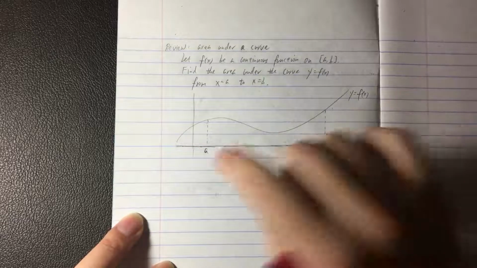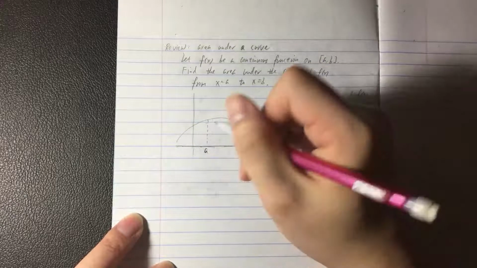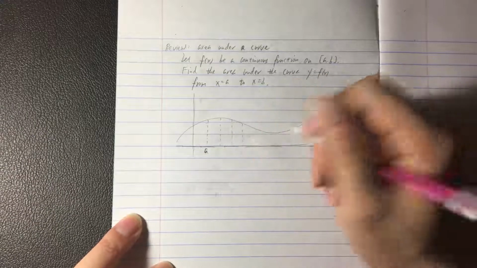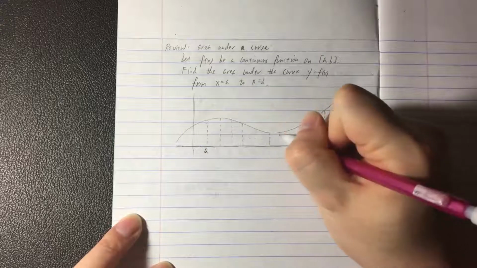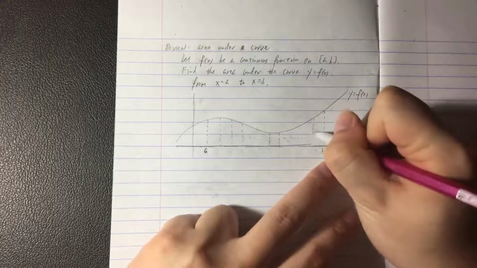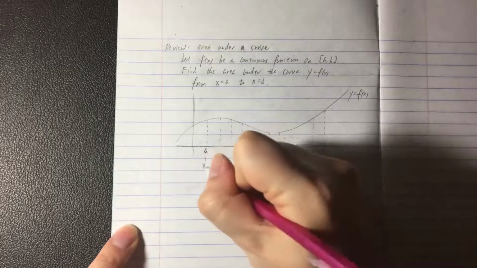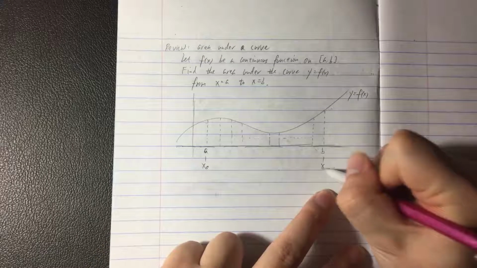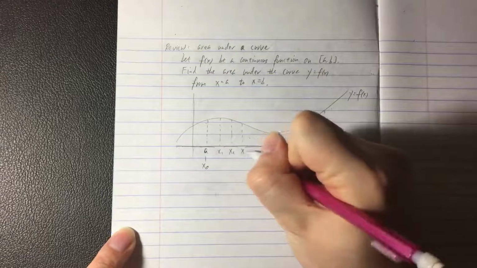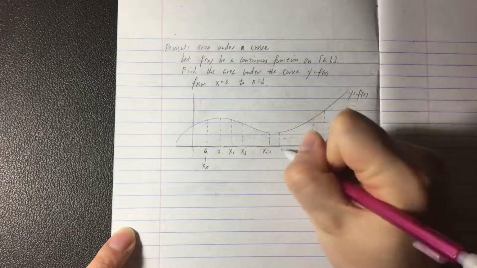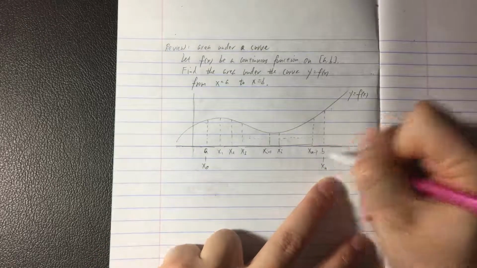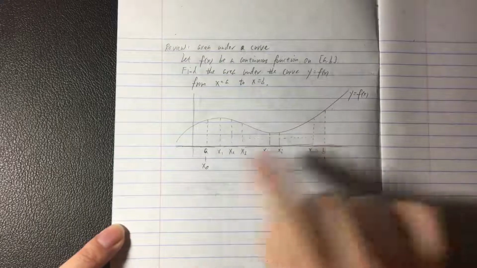We first of all divide interval ab into n subintervals. Then a will be x0, and b will be xn. The partition here is x1, x2, x3, up to x sub i minus 1, x sub i. The second last one is x sub n minus 1. Here we divide interval ab into n subintervals.